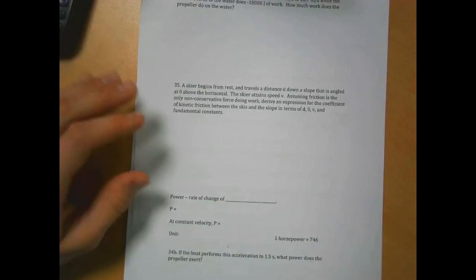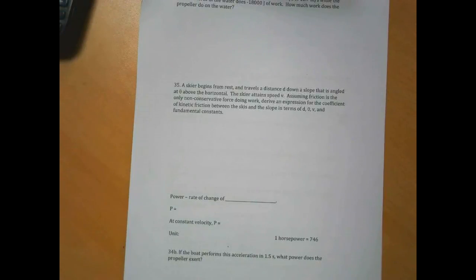A boat has some mass, it accelerates from there to there. The resistive force of the water does that much work. How much work does the propeller do on the water? Now, for this to be a really great problem, I would have to make a few more things explicit. But what can you probably assume here?